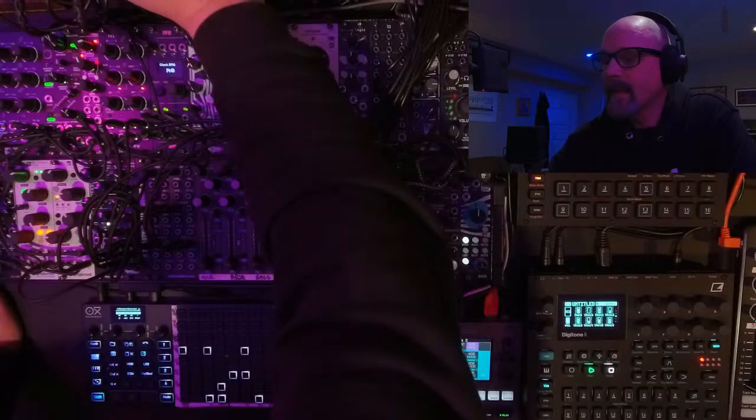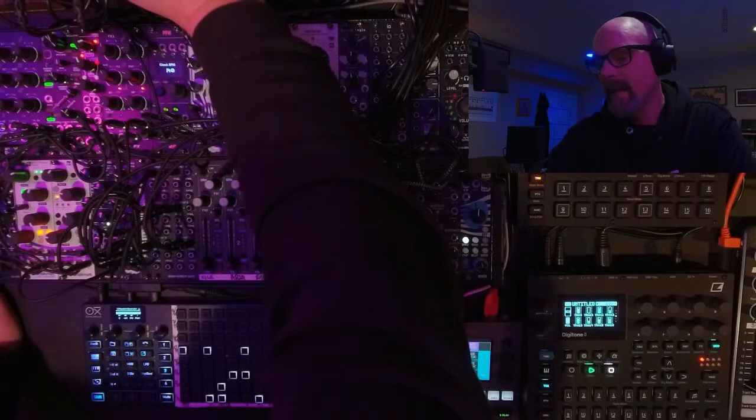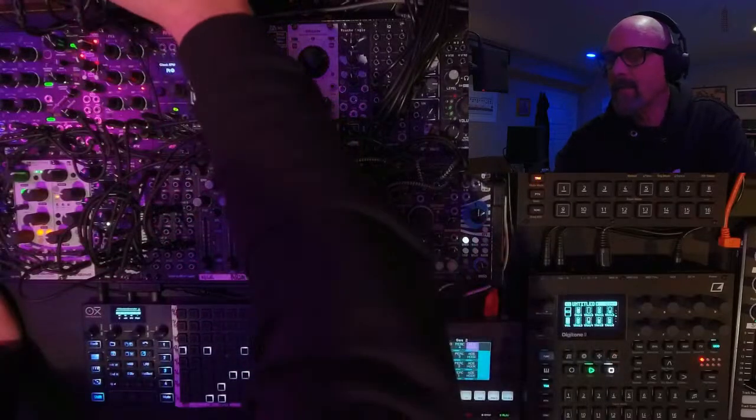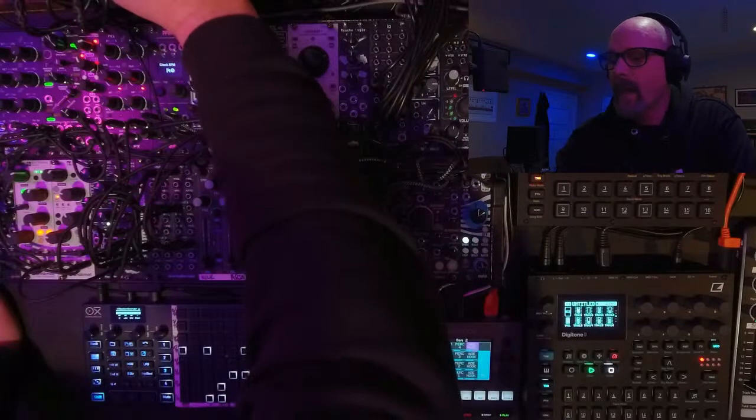Let's see here. Love the Elektron for sure. The Drive was top tier, just comparing to the performance aspect. It's great sound-wise, it sounds awesome, but performance-wise, the meta's kind of, it is what it is.